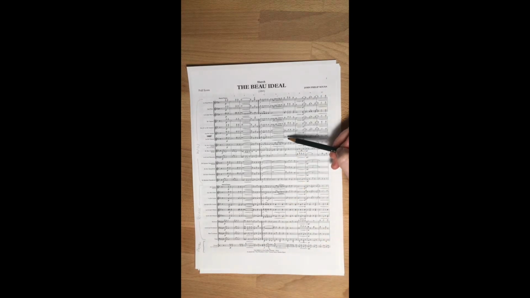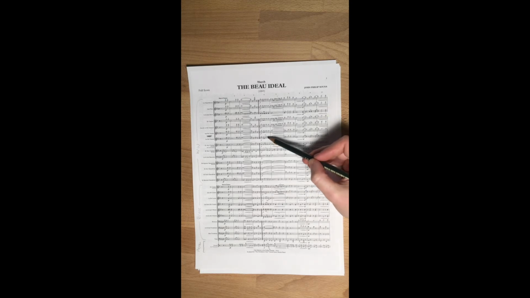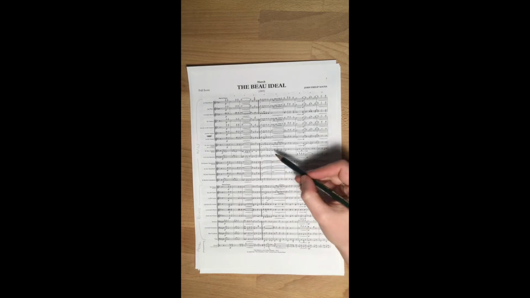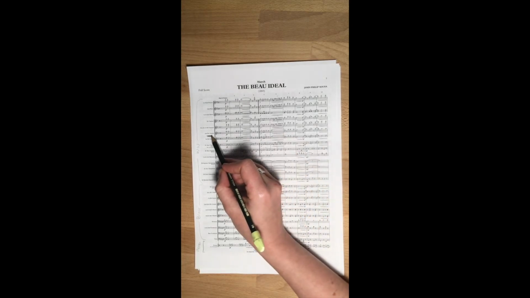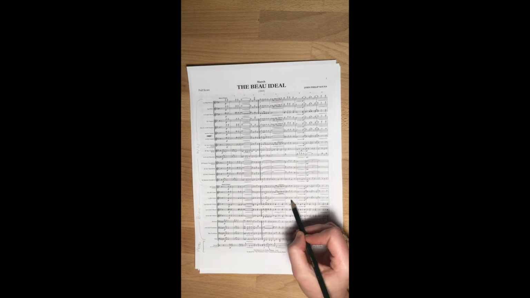So already we're down to, it's actually us, the first cornet, and then sort of similar in the third clarinet, and sort of similar in the snare drum. So isn't that interesting? The people that we're going to be listening to as second clarinet at this point is going to be first cornet.